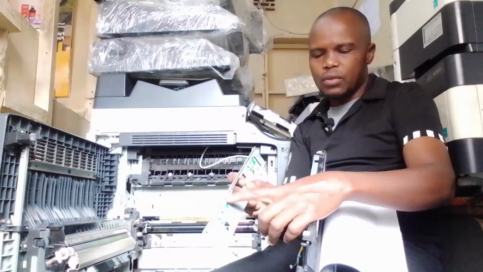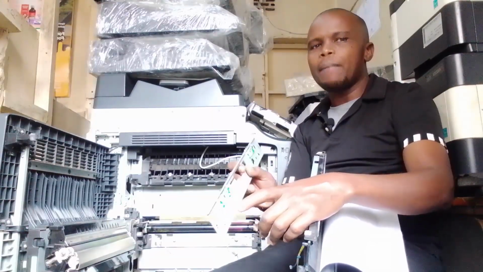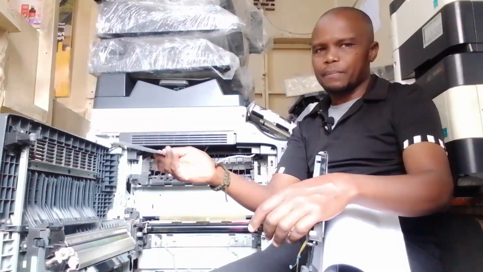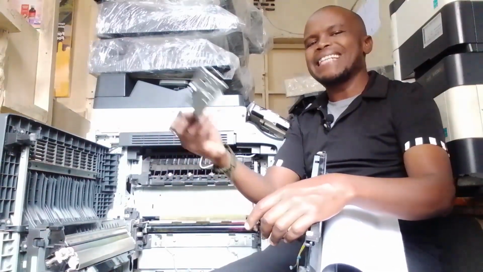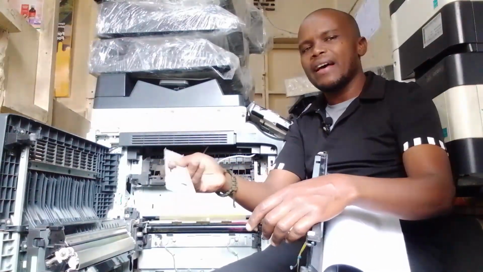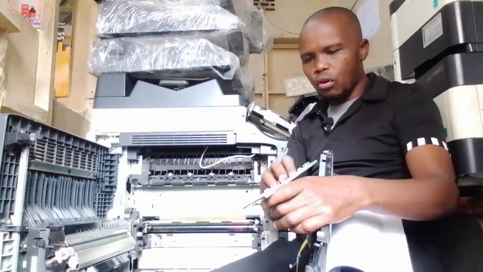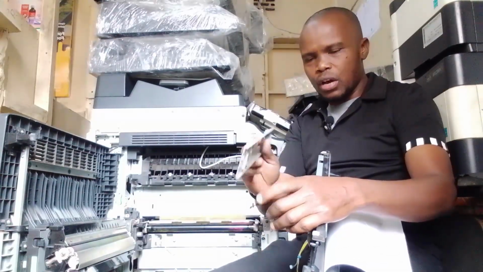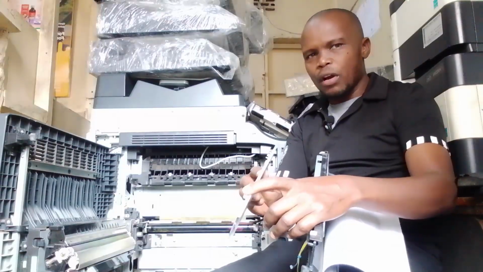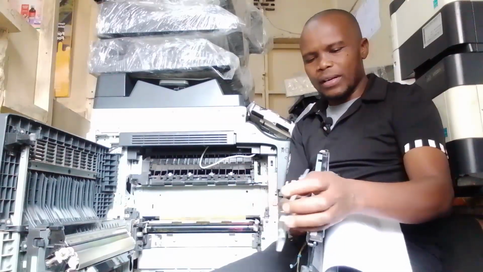You unscrew this screw here, and this one here, so that you can service it out, or so that you can interchange it. You can change it with another secondary registration board or secondary registration motherboard, which has these eyelids here or these sensors here and this one here.